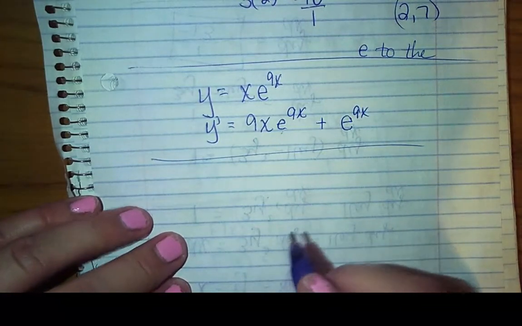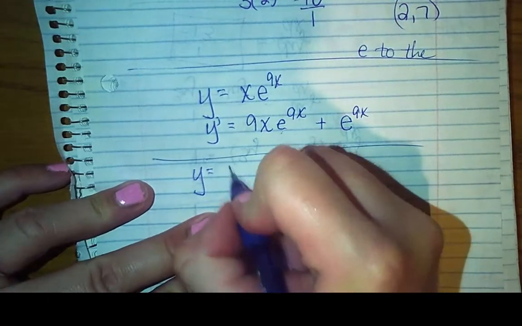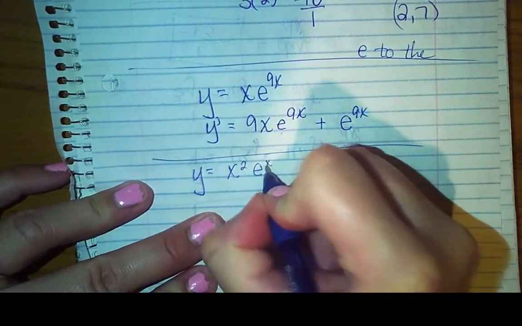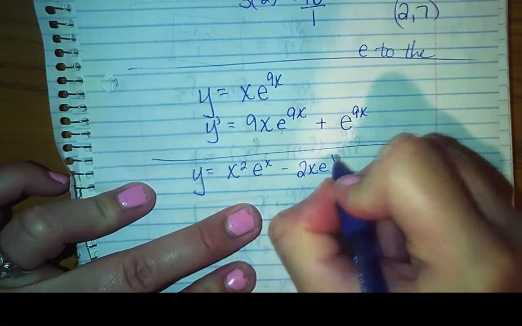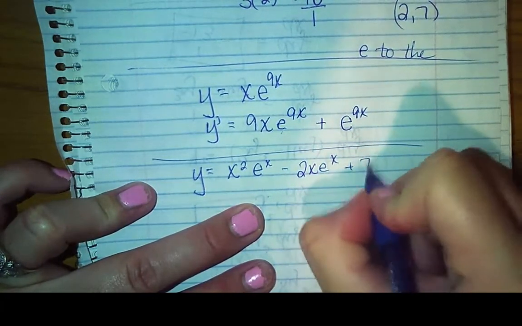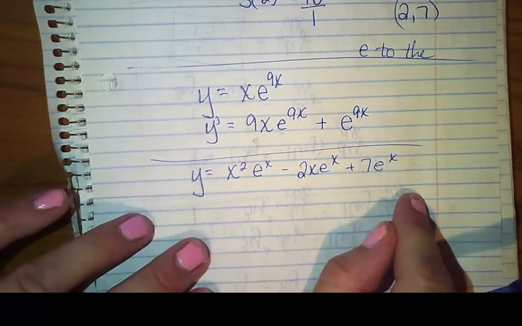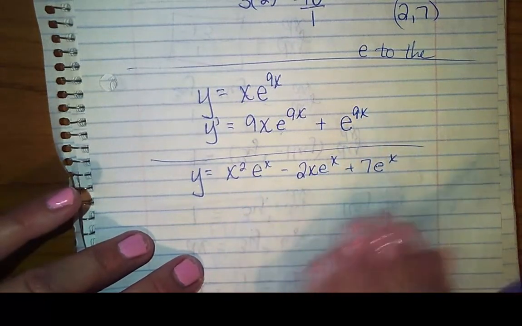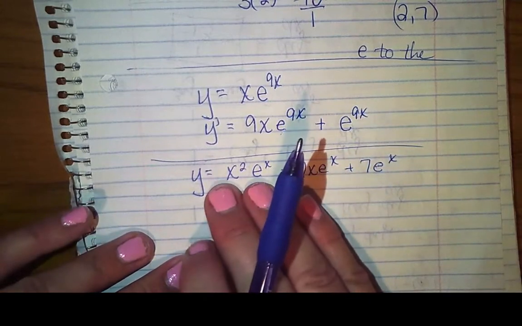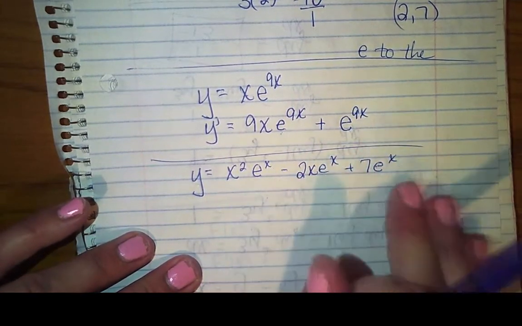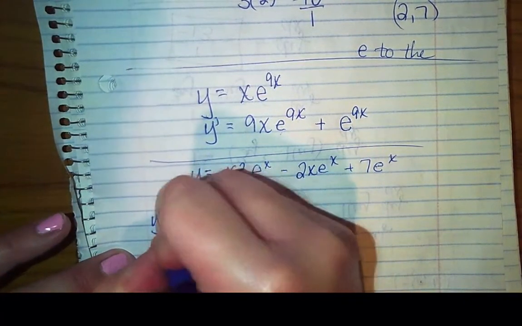All right, so for number two, we have y equals x squared times e to the x, minus 2x e to the x, plus 7 e to the x. Okay, so you'll notice that there's an e to the x in all three terms, so if you wanted to factor that out and then do product rule, you can. Otherwise, you can leave it as it stands. We'll have to do product rule here and product rule here, but not here. Either way, you'll get the same answer. It'll just look different. So I'm just going to leave it this way.